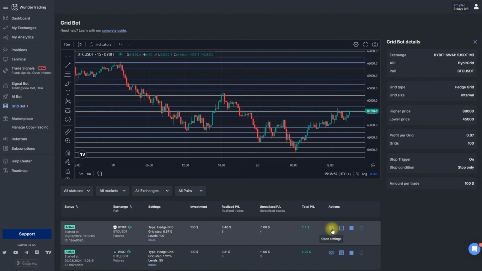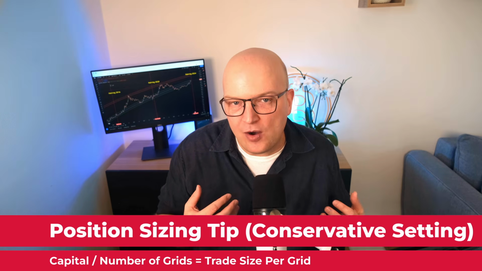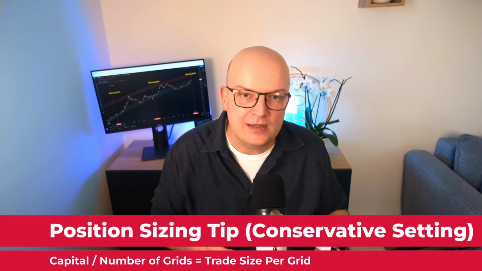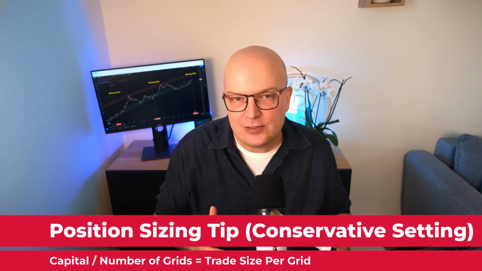One thing you probably noticed is that I just chose an investment of $100 per grid despite having $10,000 on each account. General rule of thumb to stay on a more conservative side is to divide the total amount of money you are using for a grid strategy by the number of grids. So, for example, $10,000 divided by 100 grids equals $100 per grid.